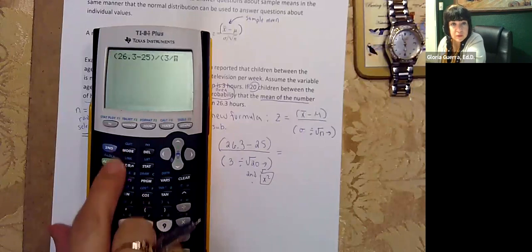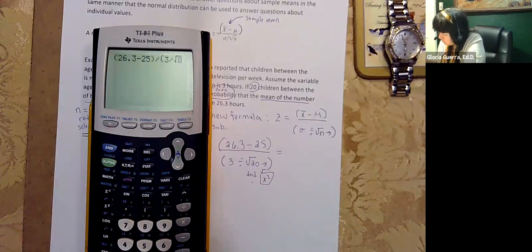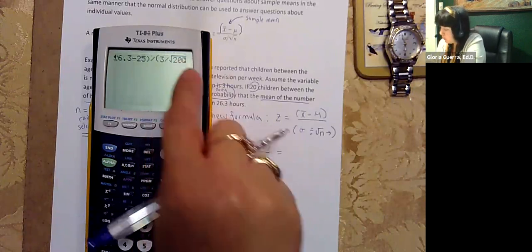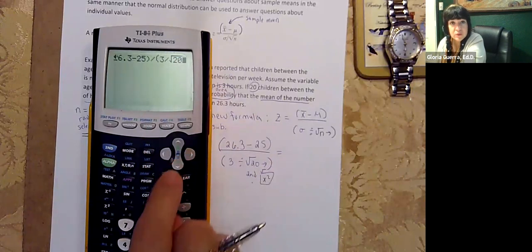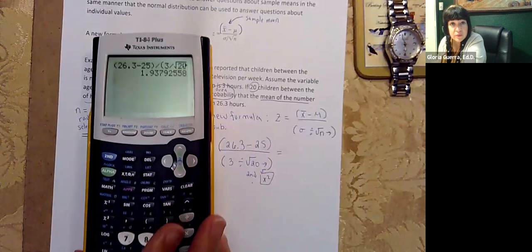So you hit second and then x squared, and that pops up the radical square root of 20. Then you need to take that out of that bar, so I use this arrow to take that off. Then close the parentheses and hit enter.